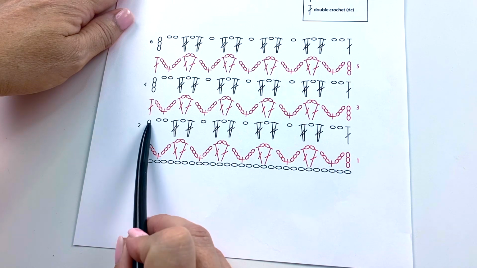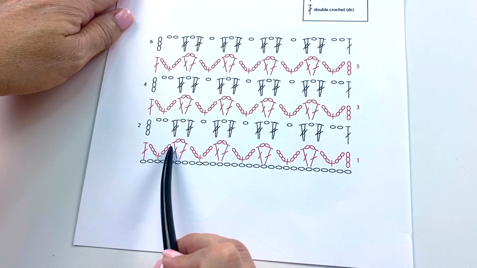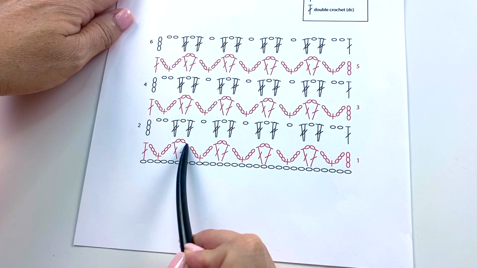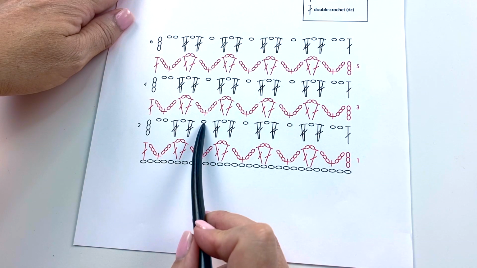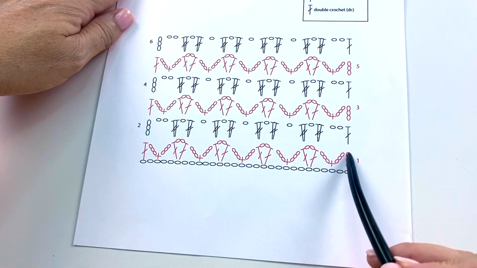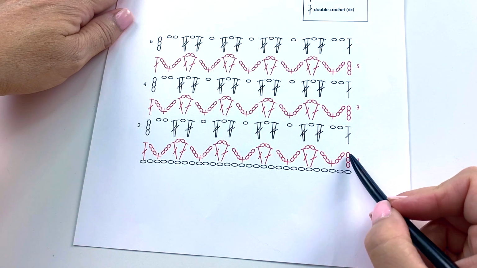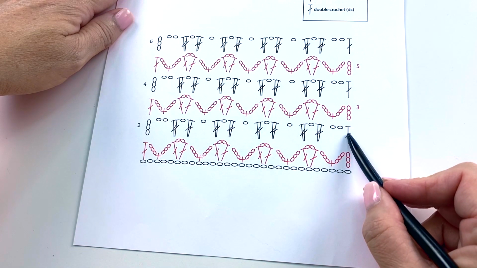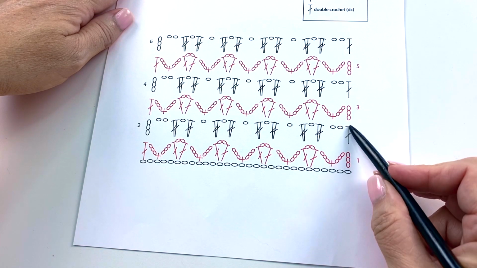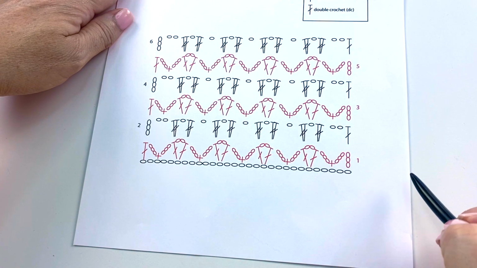Row 2 begins with a chain 5, which counts as a double crochet, chain 2. Then we work 2 double crochets in the next double crochet, chain 1, 2 double crochets in the next double crochet, chain 1, and we repeat that all the way across to the end, chain 2, and double crochet in the last stitch. Remember that on this row we counted the chain 6 as a double crochet, chain 3, so when you're working your double crochet into the last stitch, it would be into that third chain of that chain 6, which makes that part of the chain count as a double crochet.